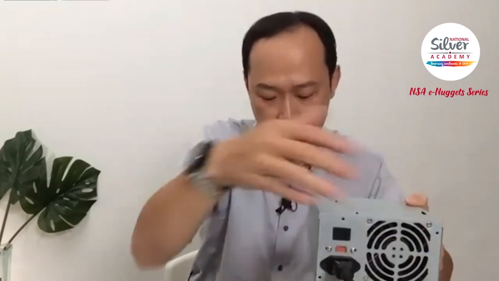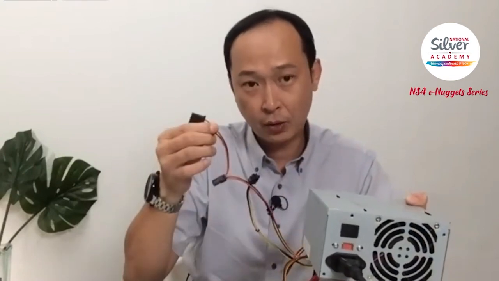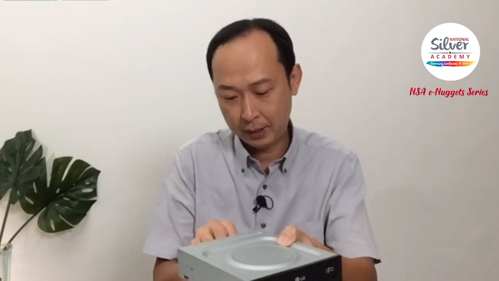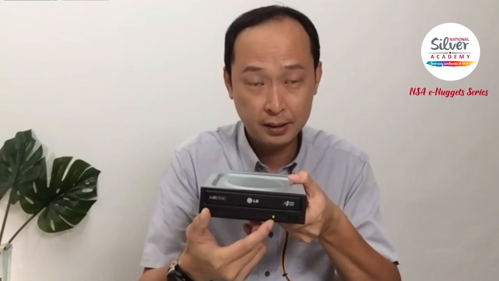By doing so, you will be able to see whether the fan is turning. At the same time, you can connect up to a peripheral, for example, a CD-ROM like this, to make sure that it's working. You can see the light is blinking.